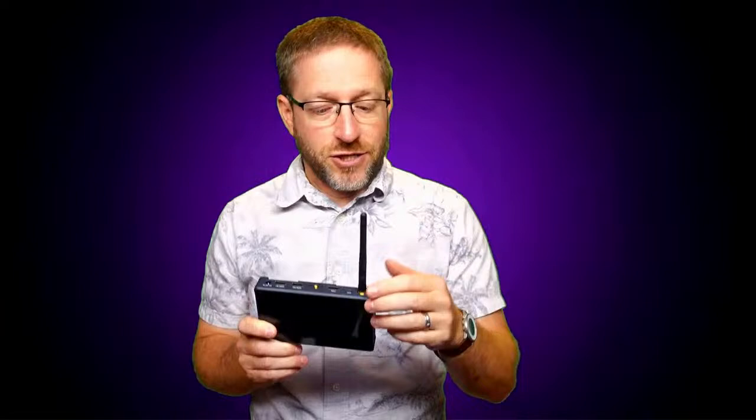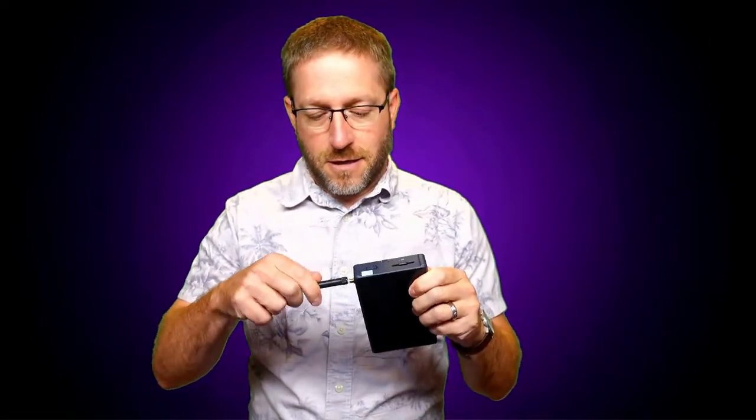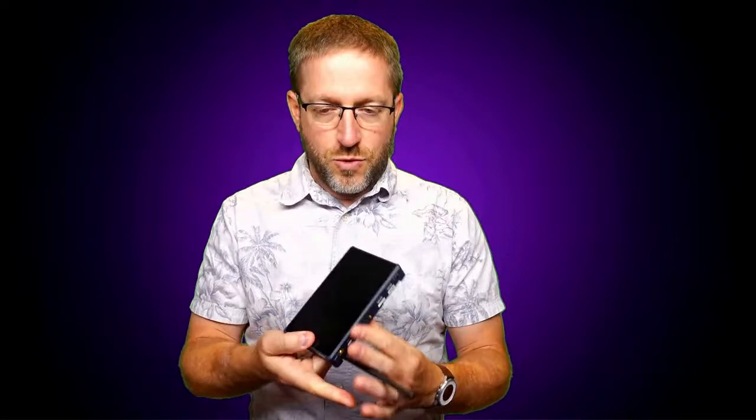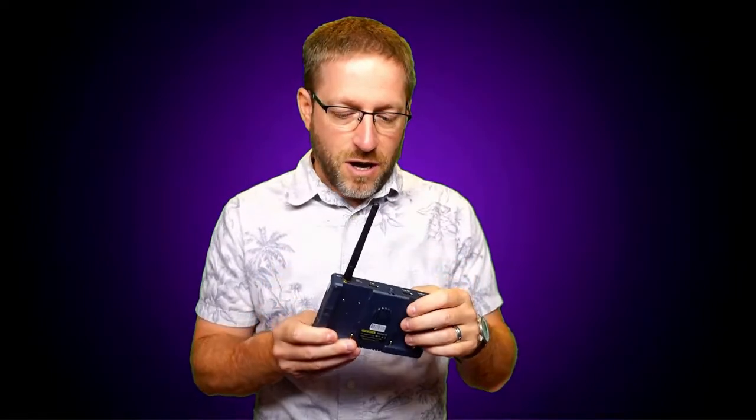You can put on a directional antenna and aim them at the direction of your cameras. So the fact that this is easily exchangeable is a very unique feature to the StreamTEK Mixer Live. I just wanted to show that as an example of certain capability that is available.